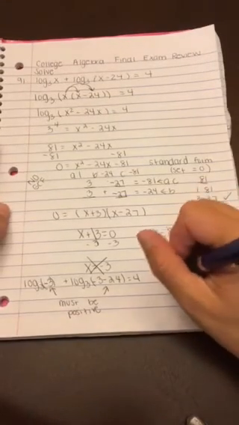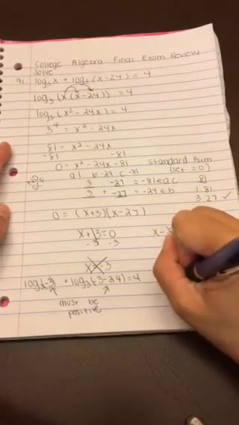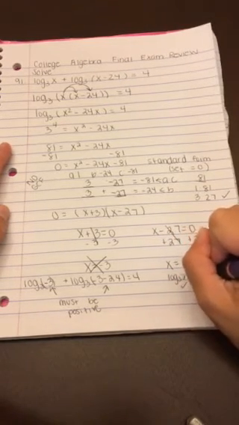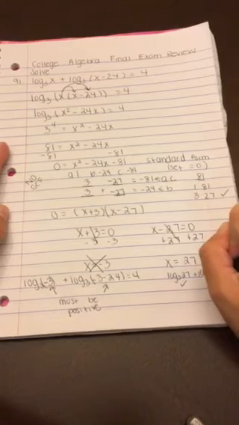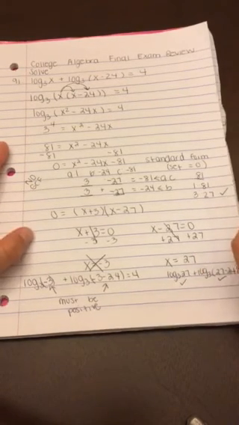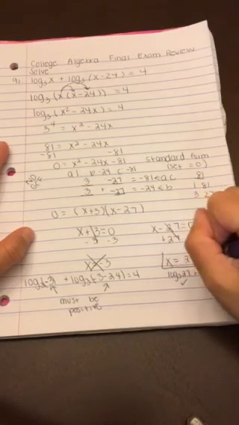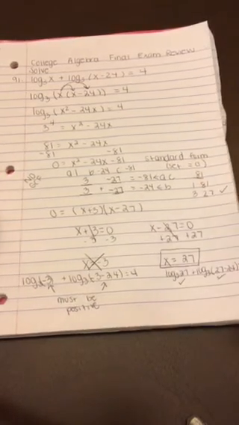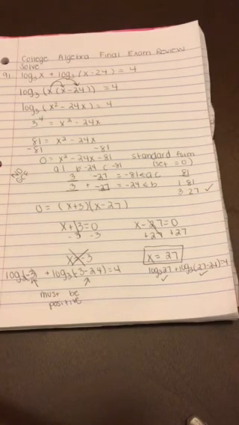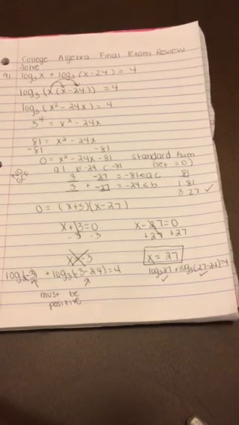Same thing for 27. So log base 3 of 27, that one's positive, so it works. Plus log base 3 of 27 minus 24, which is a positive number, so that works, equals 4. So x equals 27 is my only answer. So that is number 91 on my college algebra final exam review.